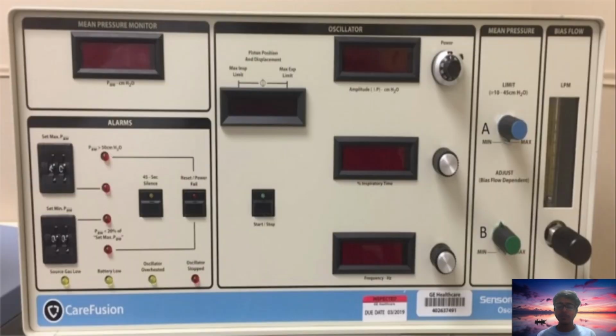So this is one of the HFOV machines. It's an older machine. Here you can see a mean pressure monitor. Here is the amplitude, this is the inspiratory time, and this is the frequency. Here they will adjust the mean airway pressure, and this is the bias flow. In this they will adjust the oxygenation flow and all the alarms.